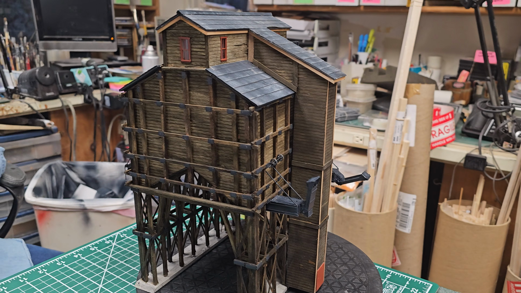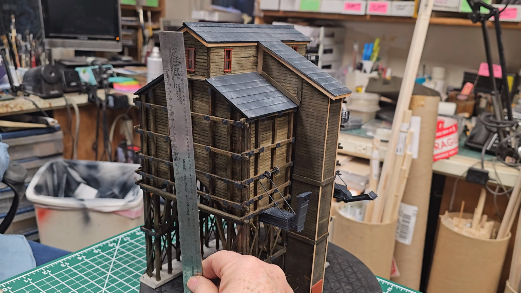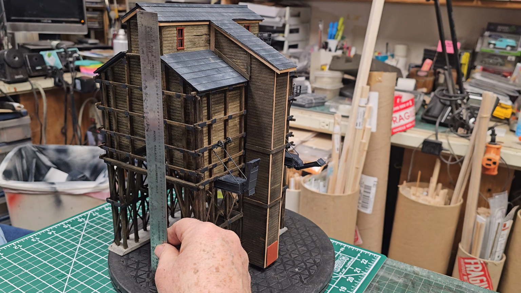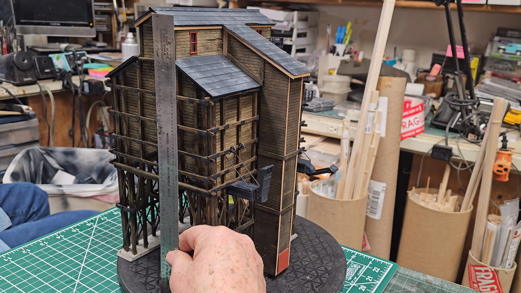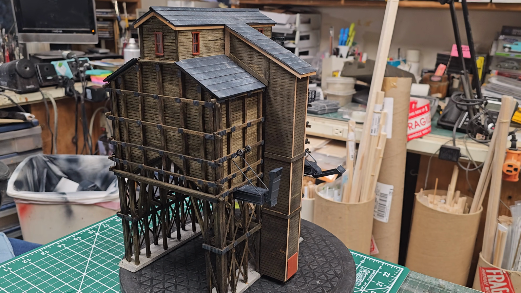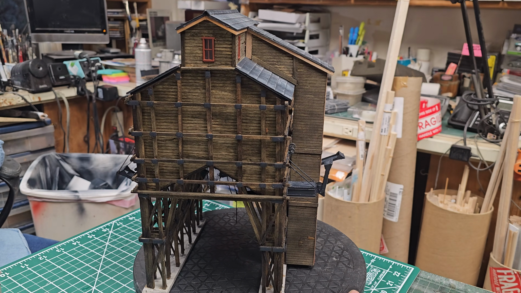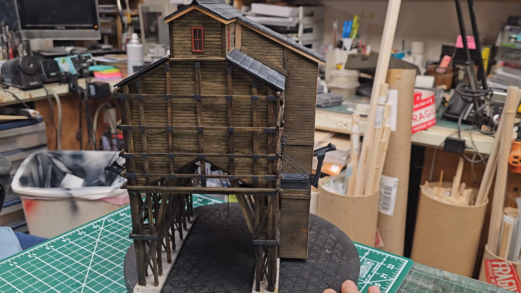Just to give you an idea, folks, this thing stands over 85 HO feet. So she stands about 13, 14 inches tall, HO, and about 8 or 9 inches wide. So for an HO coal tower, she's a big mama.